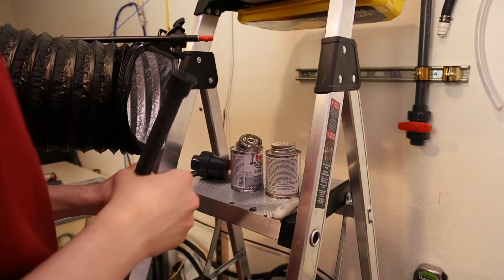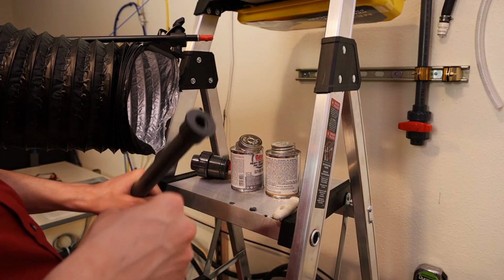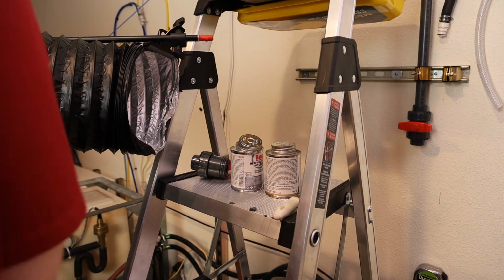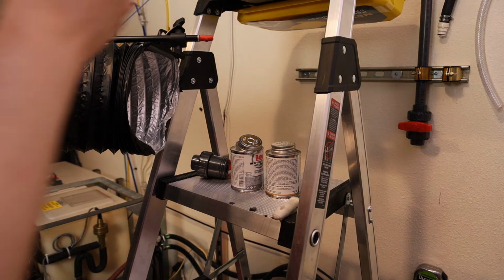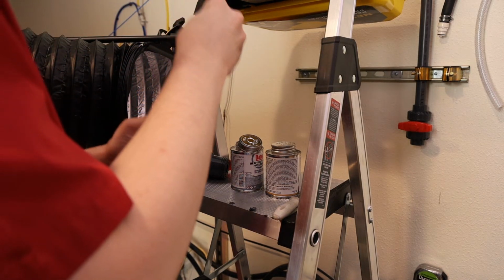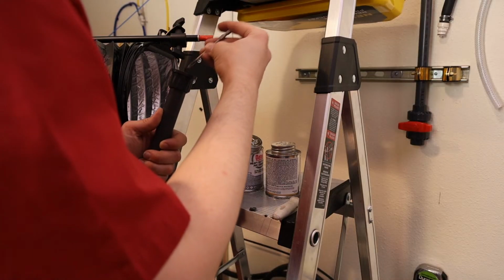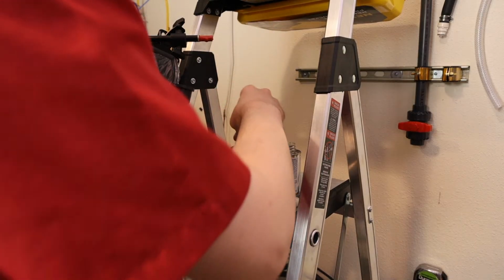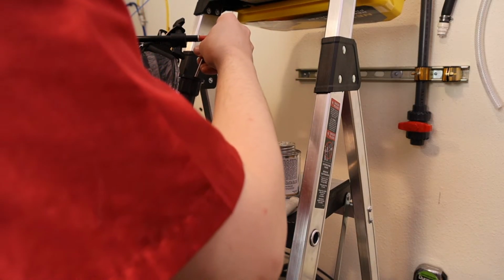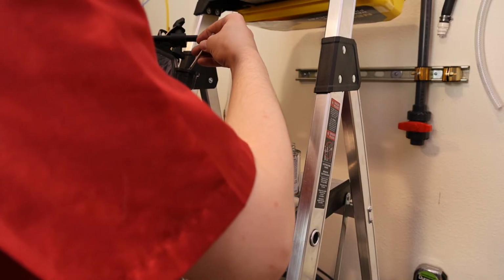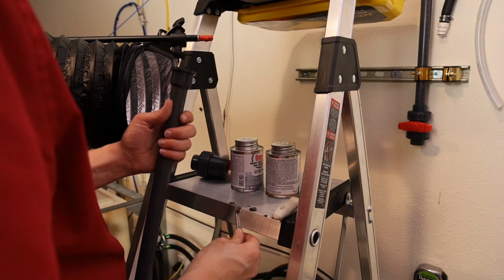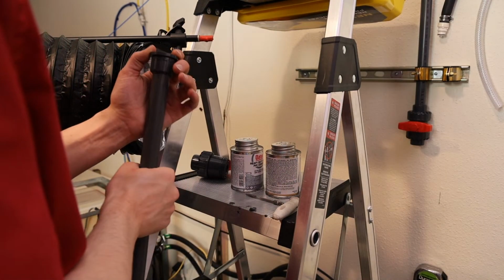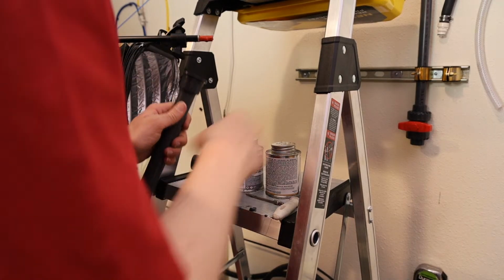There we go. Okay, I got a bit much on that one. You see I got some that kind of went in the middle there. That's pretty easy to remove at this stage, fortunately. There we go. That cleaned up real well. Cool.